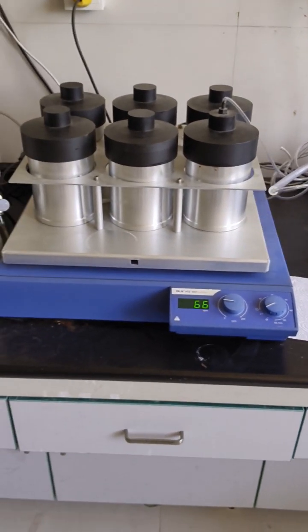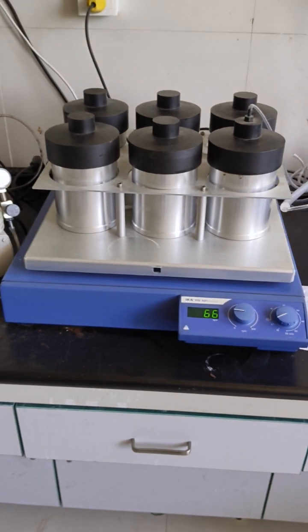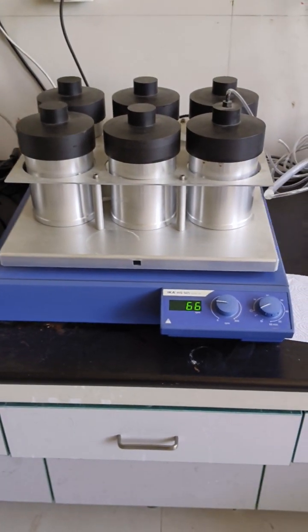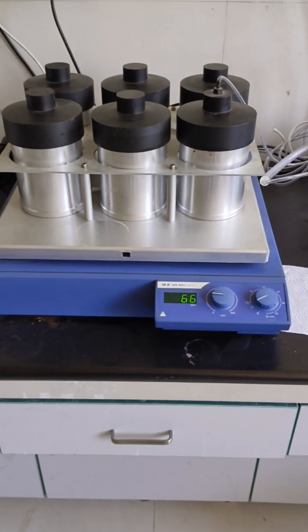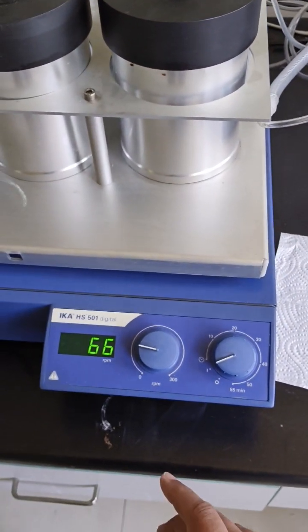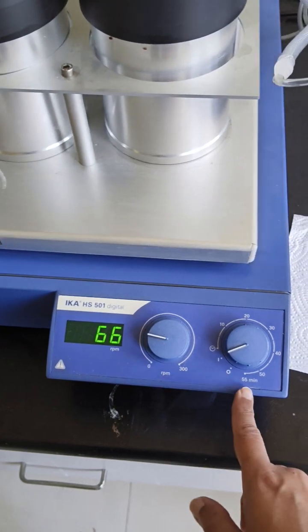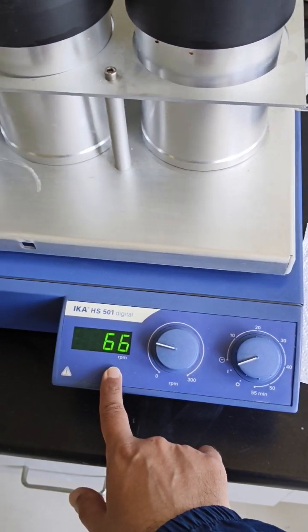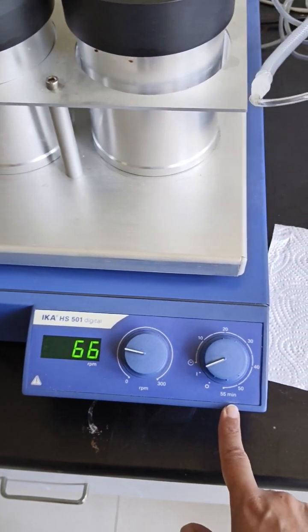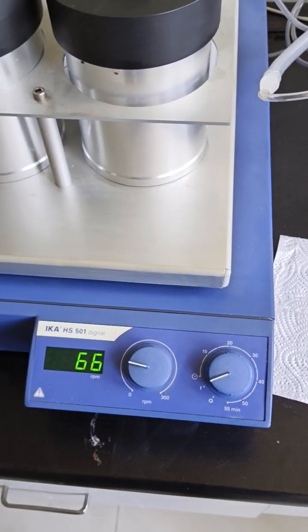It will take many days at different concentration of alcohol for infiltration, fixation and dehydration. This machine will be operated by these two knobs. This knob will show RPM, and this will give us the time duration.